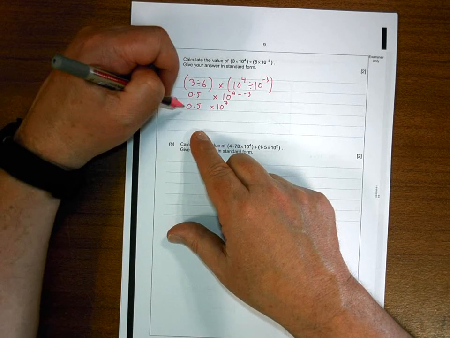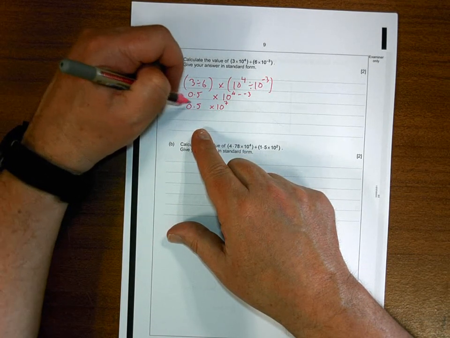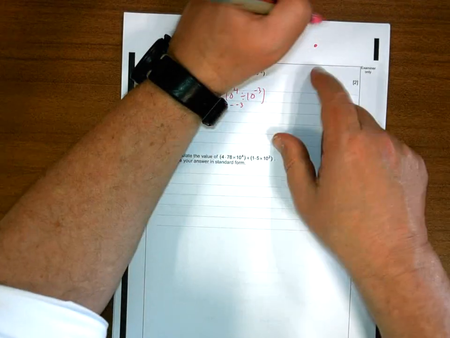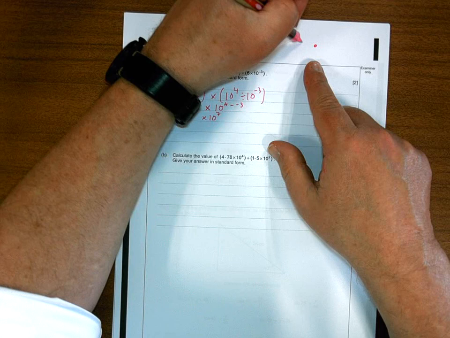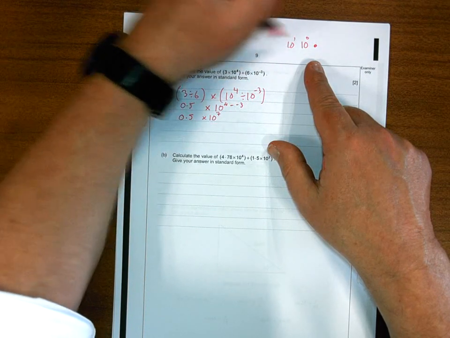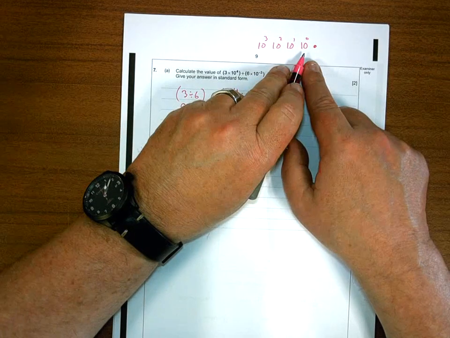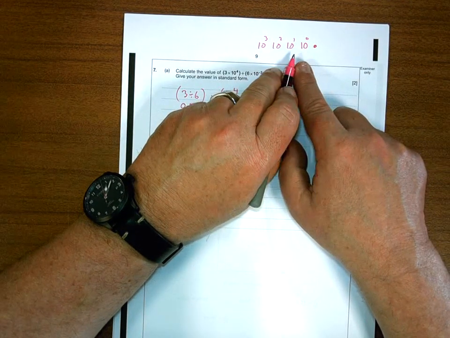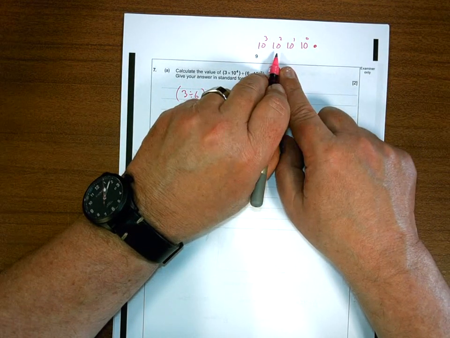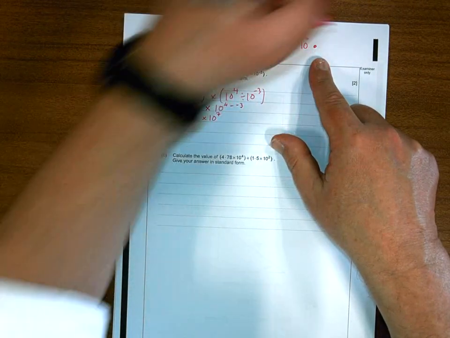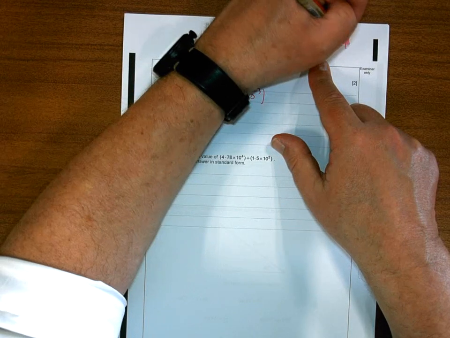So I'd now write that in standard form, and just to go back to when we were practicing standard form, I would keep making you think of the place value of the columns. The first column, units, will be 10 to the 0, tens 10 to the 1, hundreds 10 squared, etc. And on this side of the decimal point, those powers would be negative.